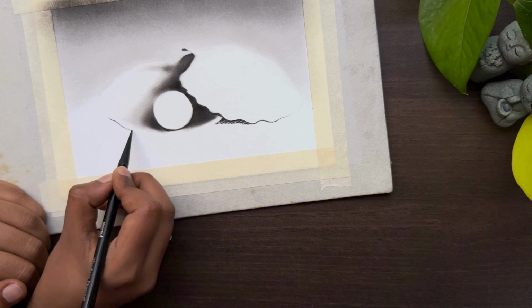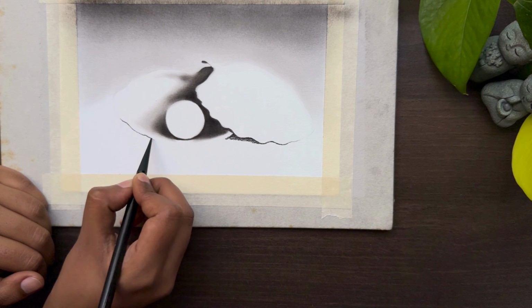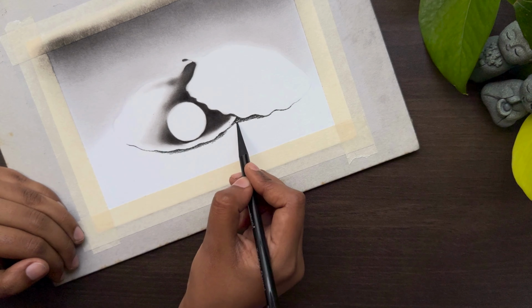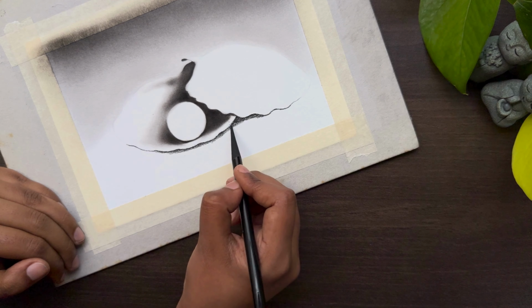Similarly, we'll do for the other shell. This too has a wavy outline. Just darkening that shadow with the pencil.